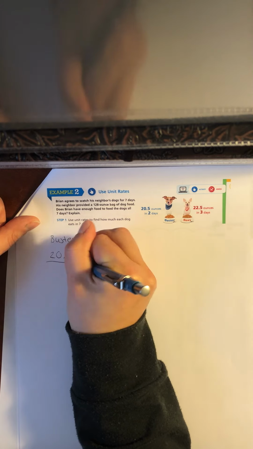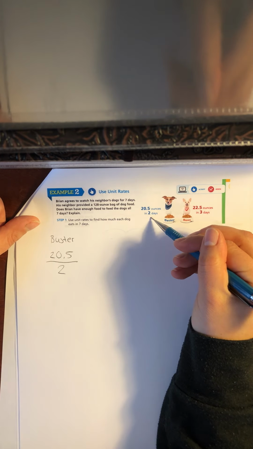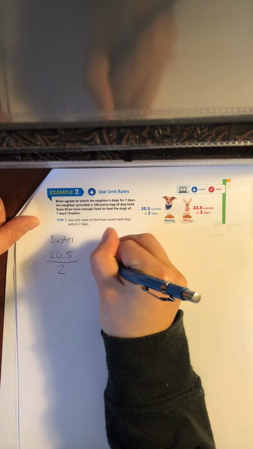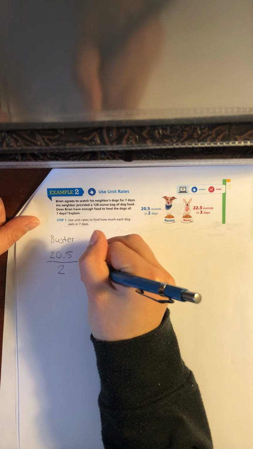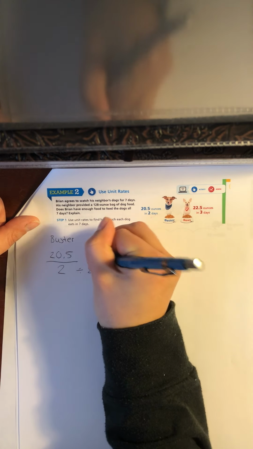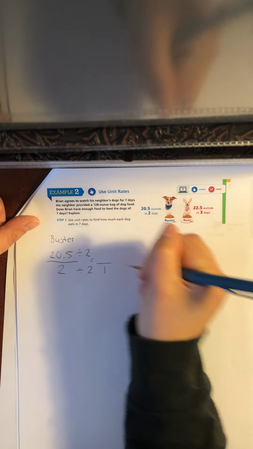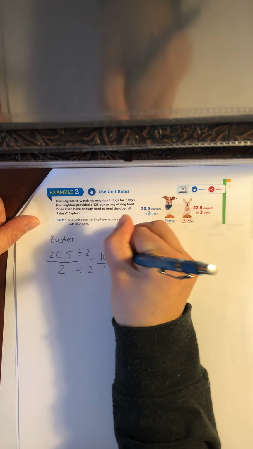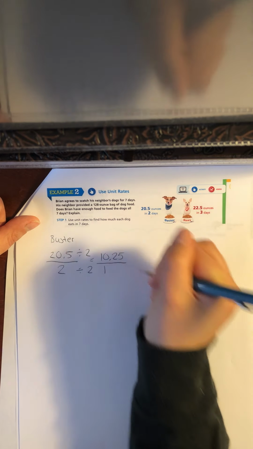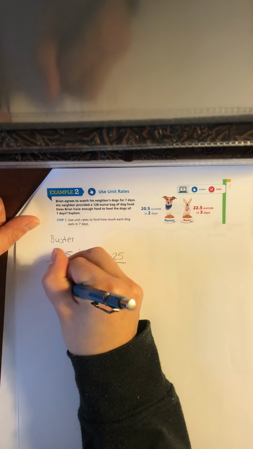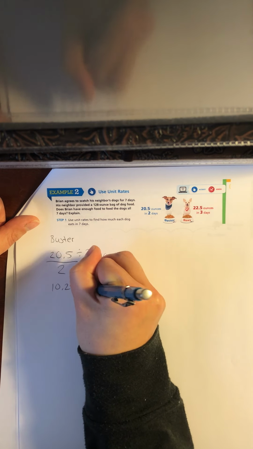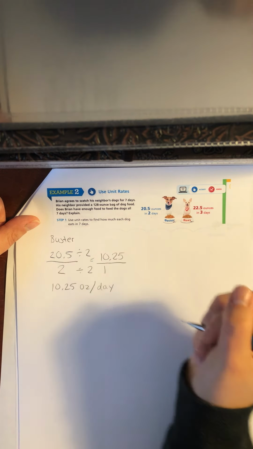20.5 over 2. Okay, we need to get the denominator to 1 to figure out how much he's eating per day. So we're going to divide by 2, divide by 2, and we get 10.25 ounces per day for Buster.